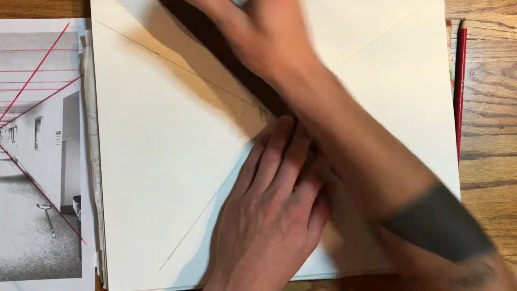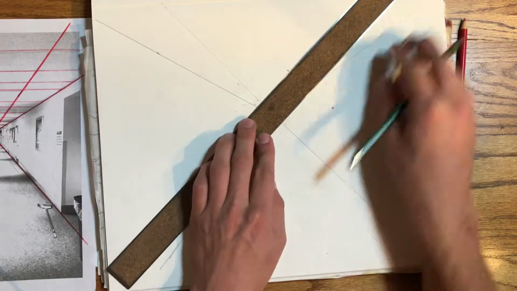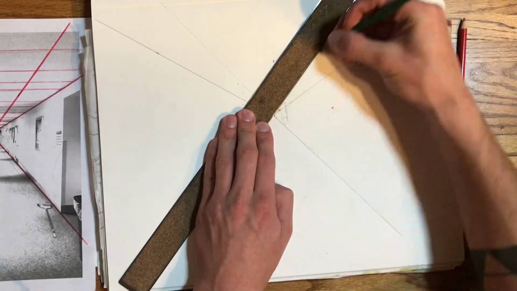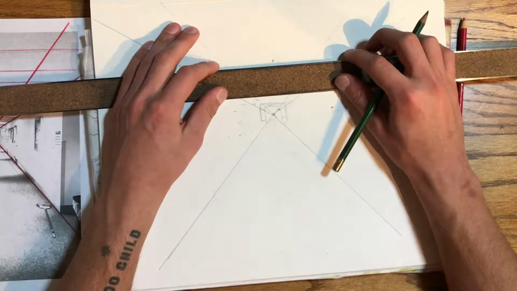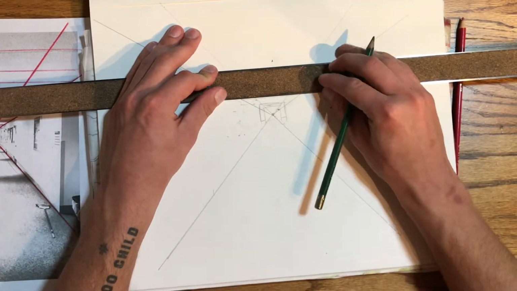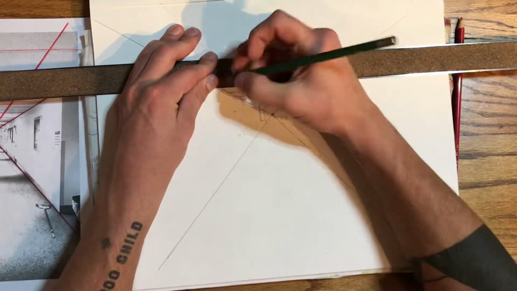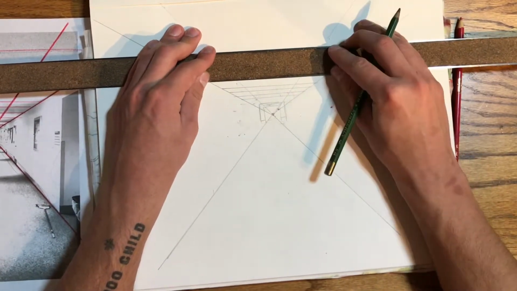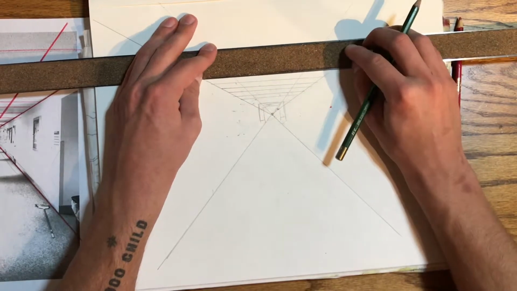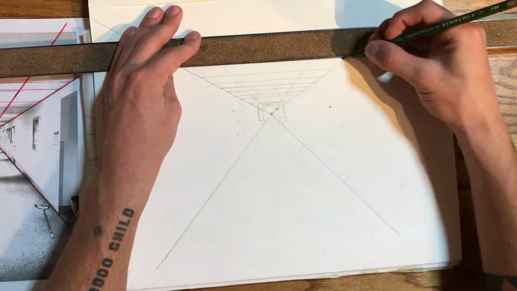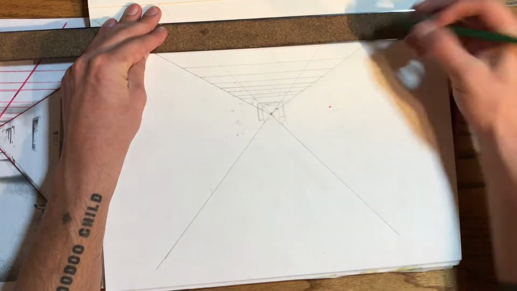Okay, so we'll go back here, and this is for the ceiling tiles. The runners, we'll take it, put it on our vanishing point. It looks about right. Now we're making the ceiling tiles. And again, keeping them pretty close. The closer we are to the vanishing point, the closer they are, and the further we move away from the vanishing point, the further the spaces get.